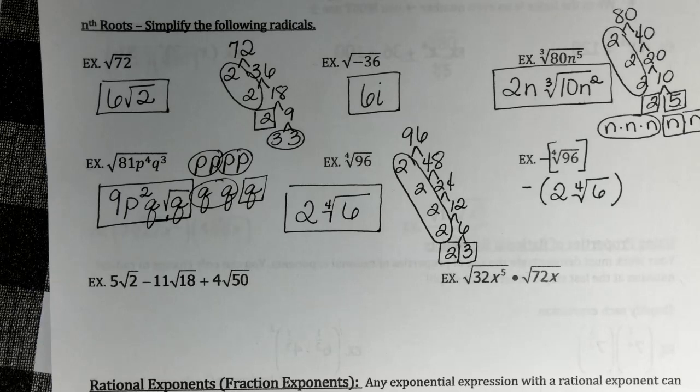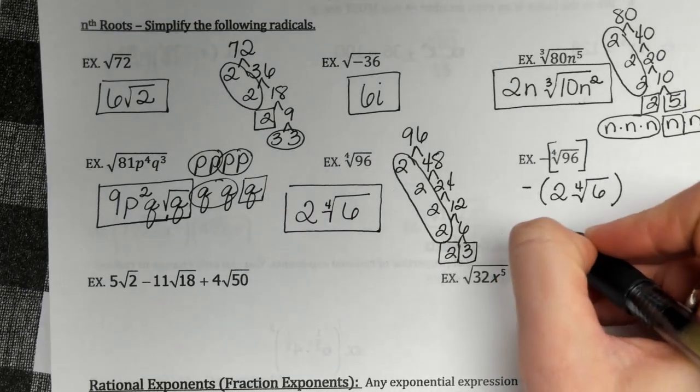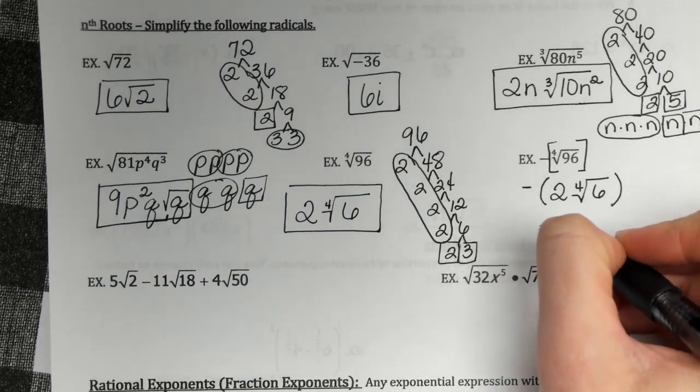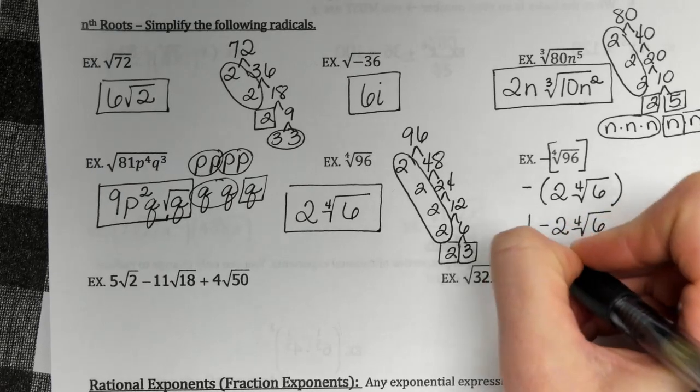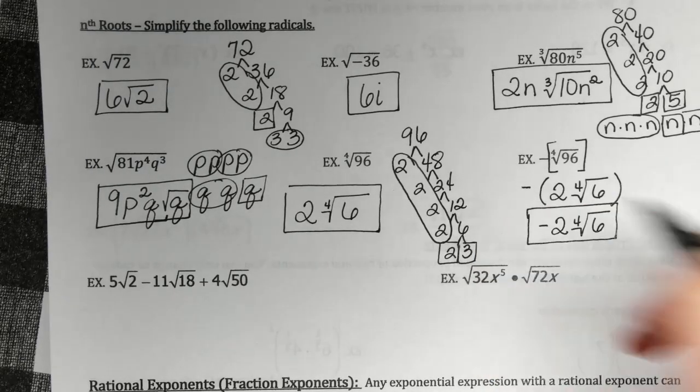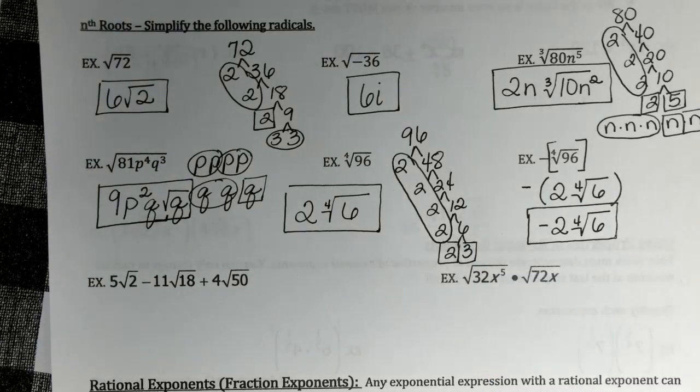If the negative's on the outside, then it's going to just turn into negative 2 4th root of 6. But we're going to look in a second for the next section what that negative affects depending on is it on the outside or the inside. Okay? Had it been on the inside, what would have happened? You would have had an i. You would have had your imaginary because it's a 4th root of a negative. Okay?